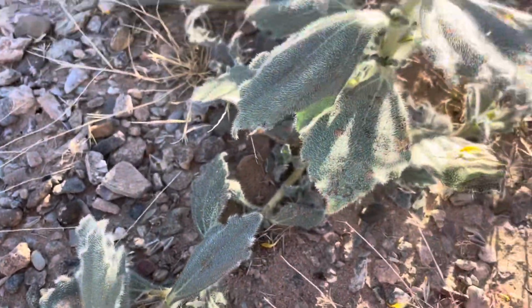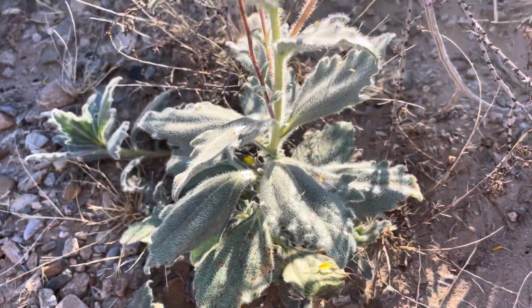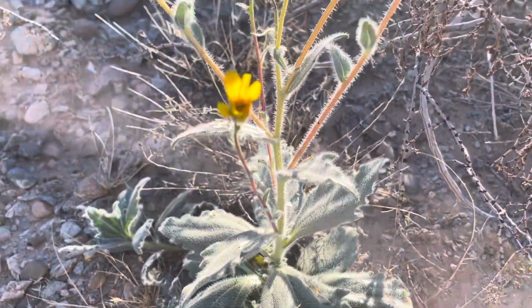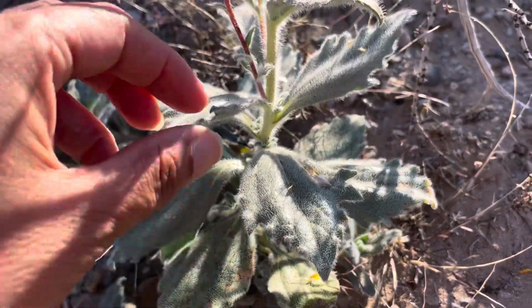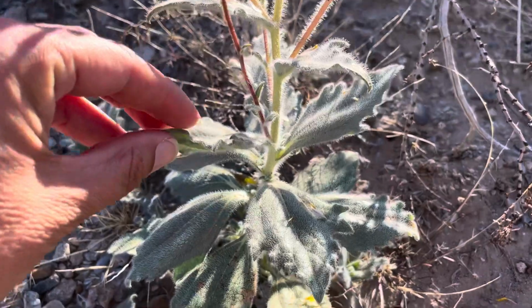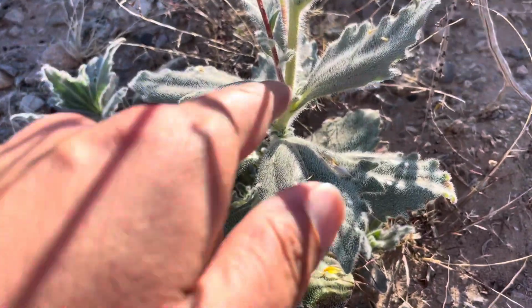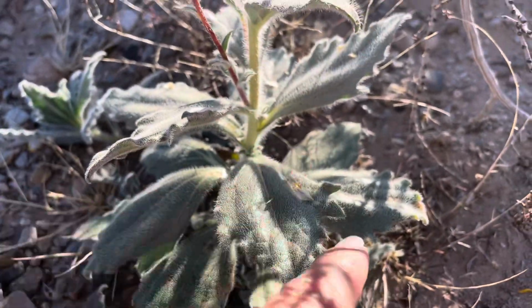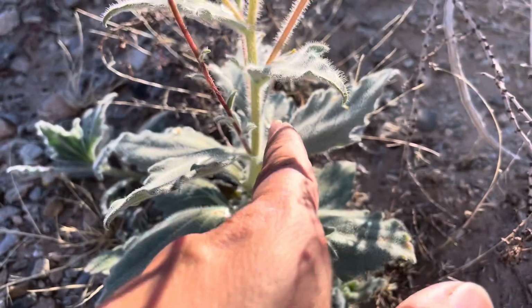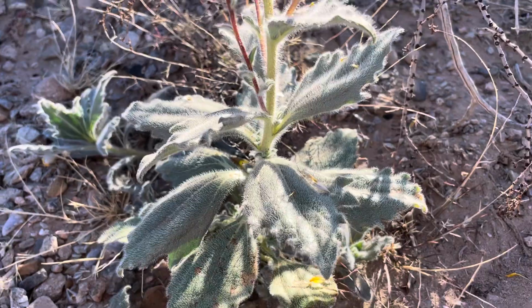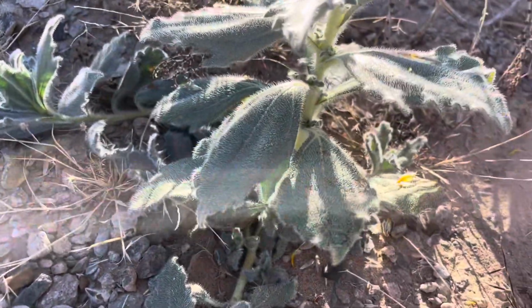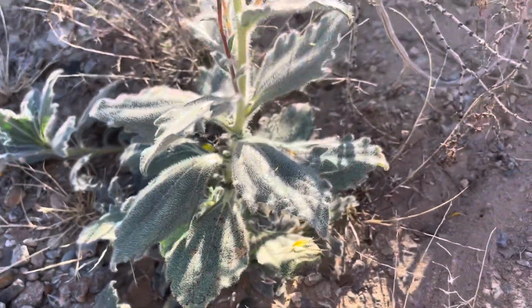Now, to describe the leaves a little bit better, the leaves are cauline, which means they go up the stem versus just being basal down at the base. So they're going up the stem, they're cauline leaves. And they're alternate. So you can see one here and then one above, then another one and another one, versus being opposite where they're right next to each other. So that's not the case, they're alternate.